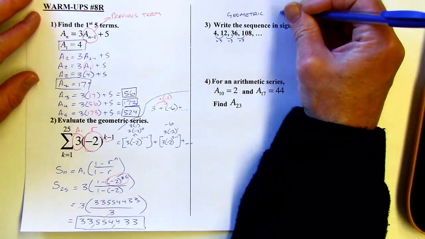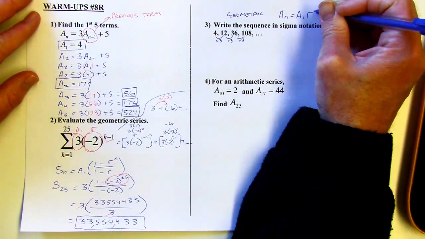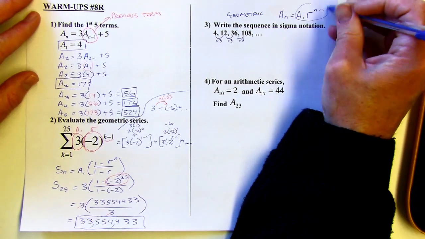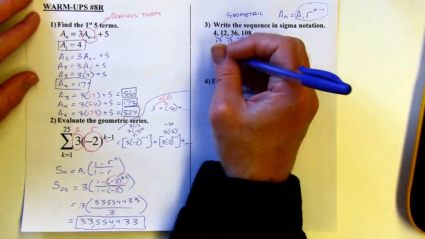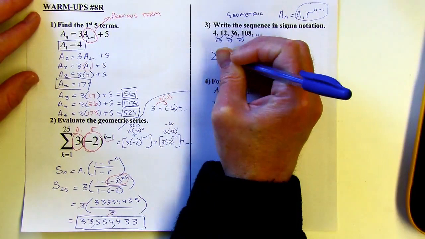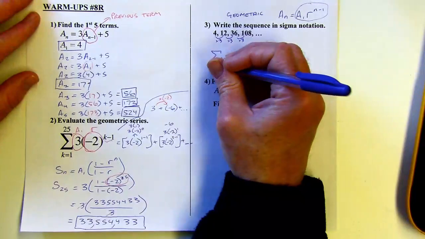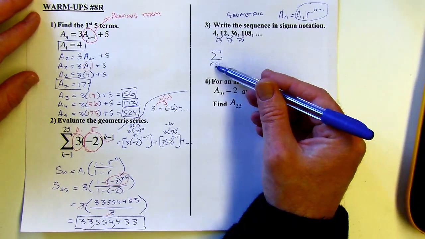So I want to pull out the specific term formula, what I call the specific term formula, which is going to look like this. So this is going to come into play when I put this in sigma notation, okay? So sigma notation, I'm going to need sigma, uppercase sigma, okay? Easiest way to do this is by putting k equals 1, or you could do it with an n if you wanted, but something equals 1.